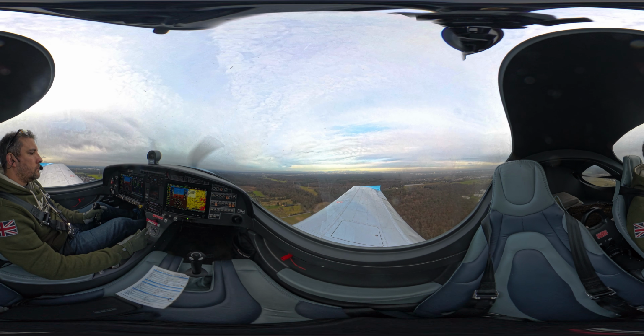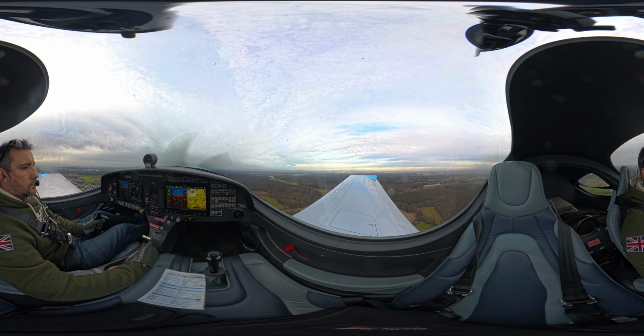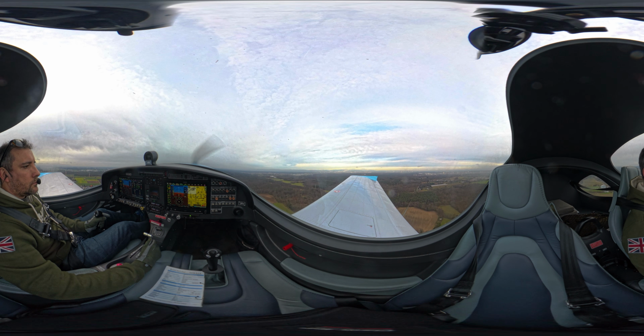At safe altitude, we retract the flaps, which we use to change the geometry of the wing, and reduce the RPMs to prevent overspeeding.